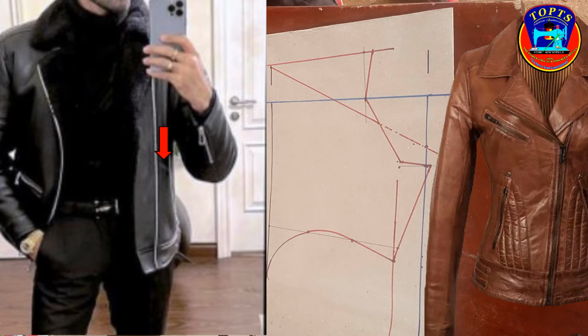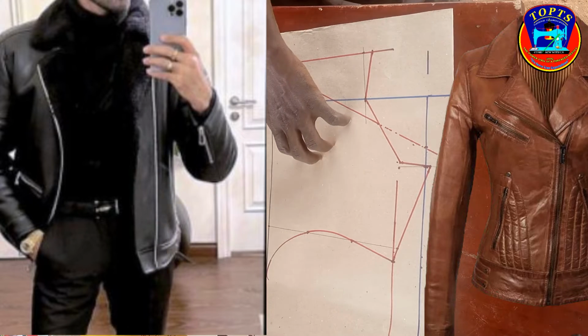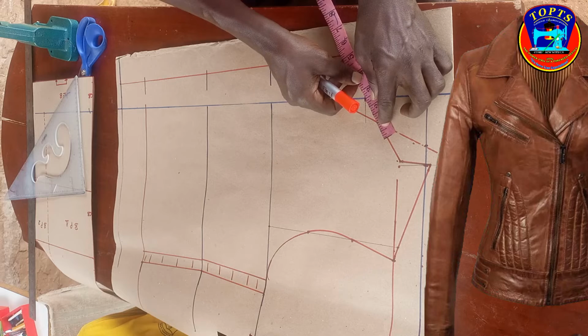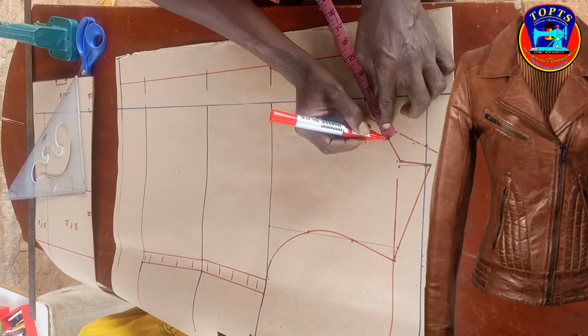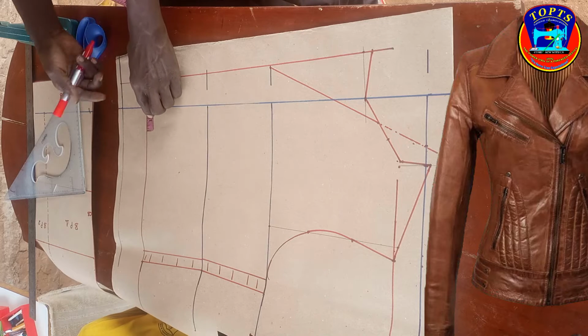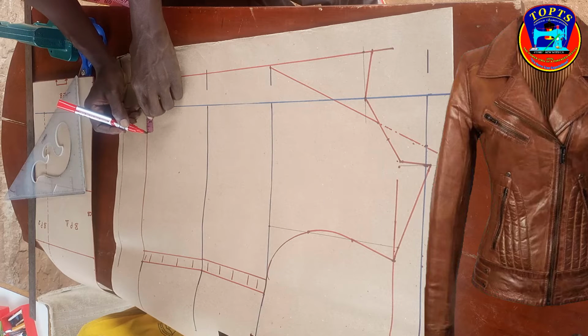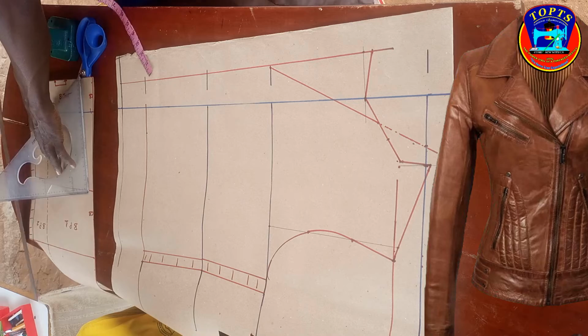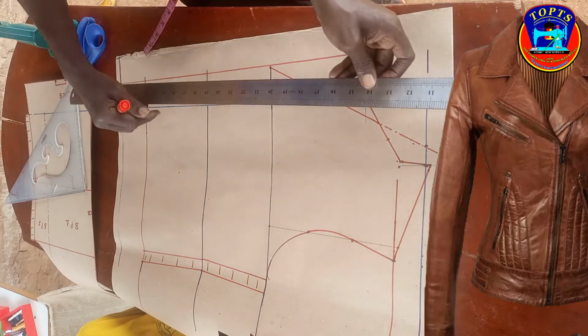Next is to outline the front designer small panel. I come to the center zipper guideline. I mark 2.5 inches along the neckline. At the bottom, I mark inwards 2 inches. Then I separate these panels with a dotted line in this way.